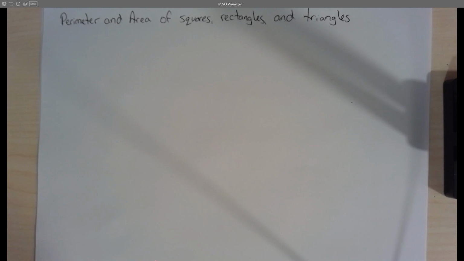So let's start off with what perimeter and area are. The perimeter is the distance around a shape. So if you were going to be making a garden, for example, the perimeter would be the distance of the edge around the garden. Area is the entire space that's inside. So for a garden, that would be the entire space where all the dirt and all the vegetables or flowers are going to be. That's the area there.